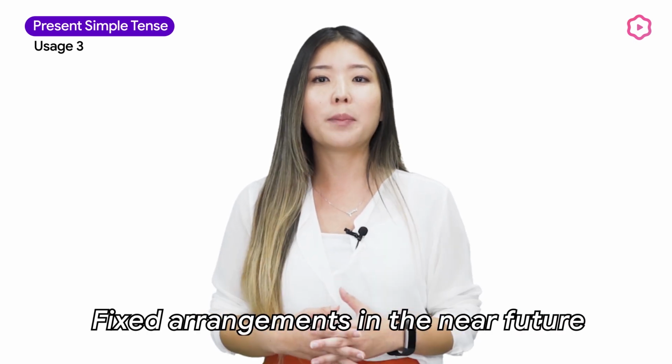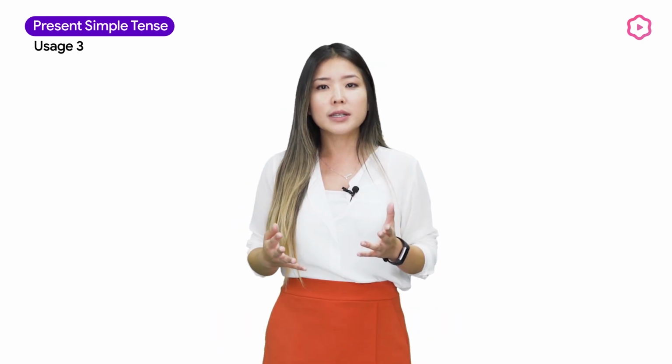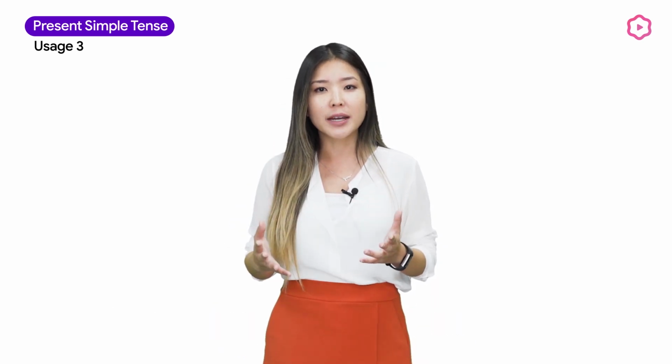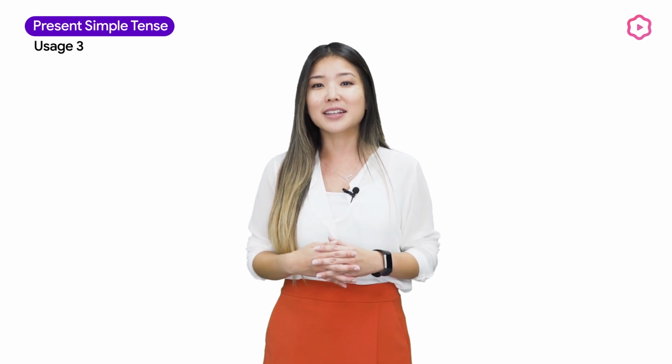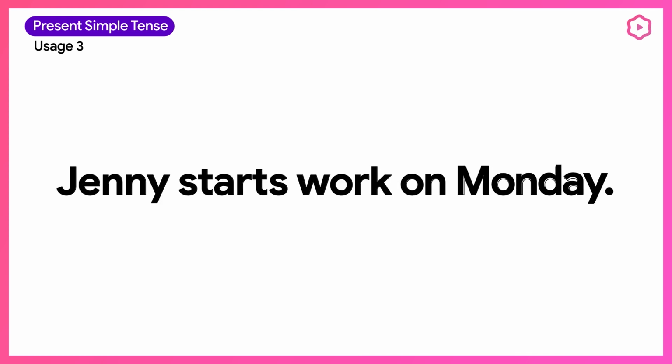Finally, we use the present simple tense to talk about fixed arrangements. It's talking about things that we plan on doing in the near future. Some students think we can only use the future tense to do this, but that's not correct. Let's look at the example to learn more. The class starts soon. This is something that will happen in the near future, very soon. Jenny starts work on Monday. We can assume that this is the following Monday to whatever day of the week it is.